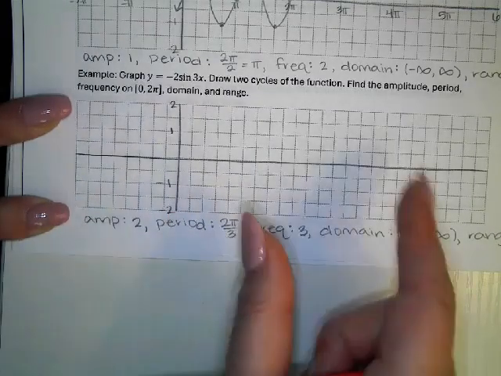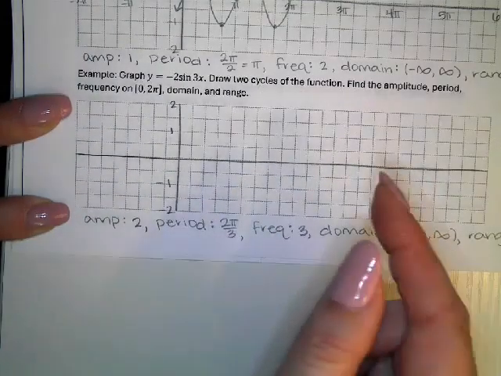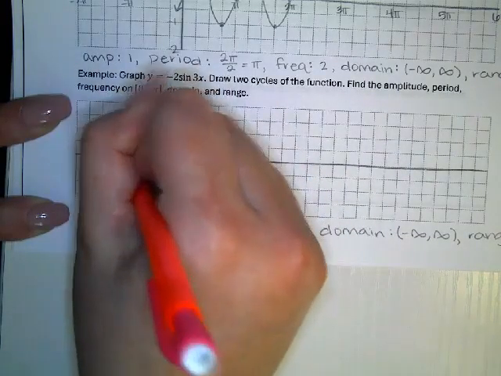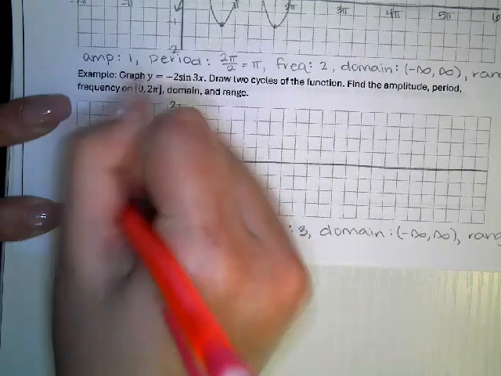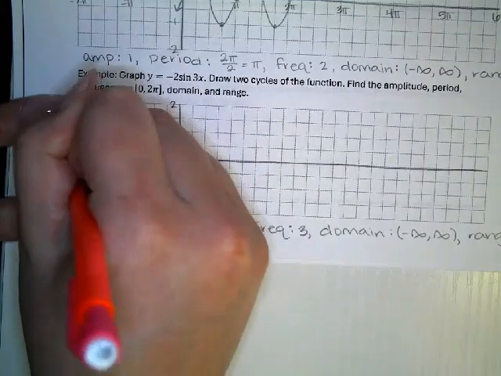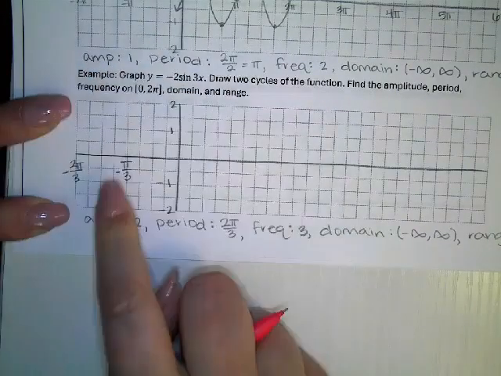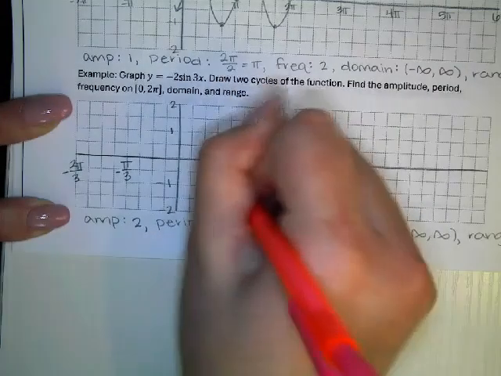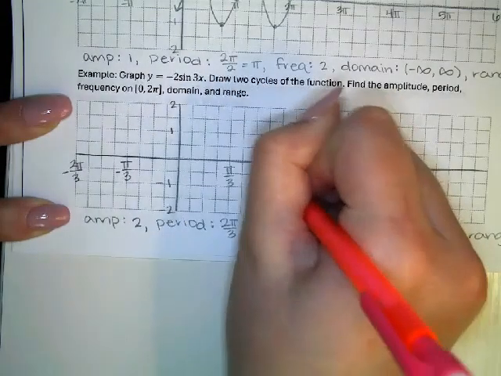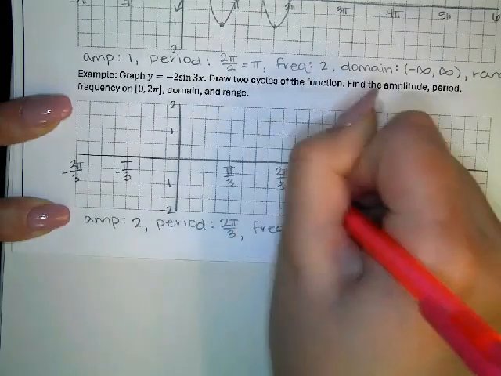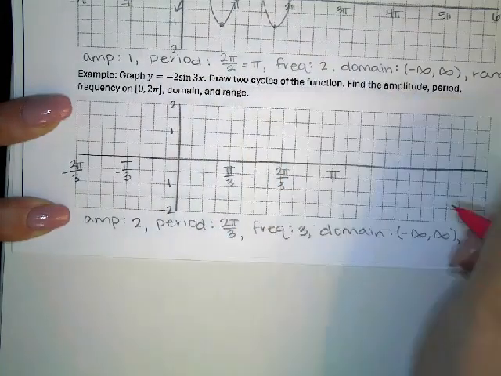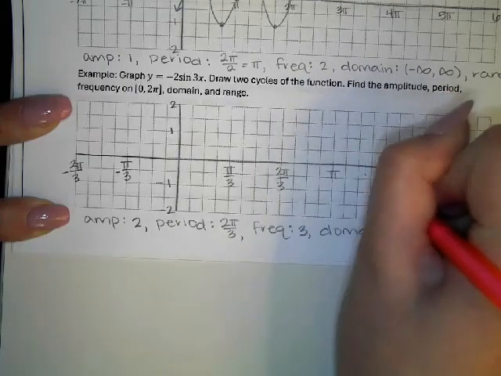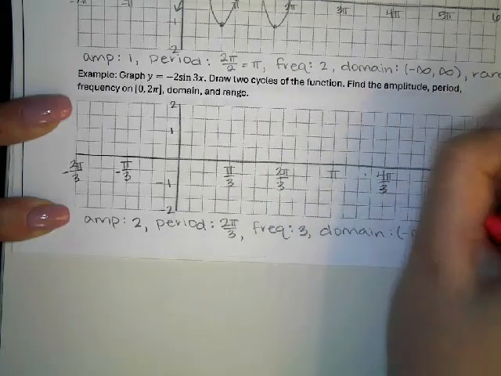So I'm just going to count 4 boxes and say that that's pi thirds, and another 4 boxes and say that's another pi thirds. So 1 pi thirds, 2 pi thirds, 3 pi thirds, 4 pi thirds, 5 pi thirds, and then 6 pi thirds.